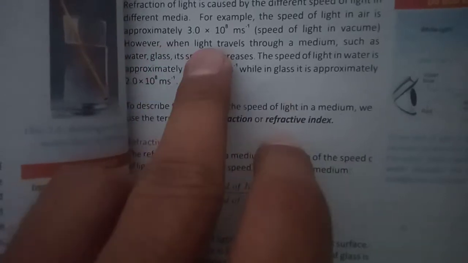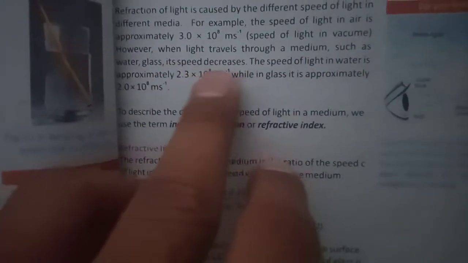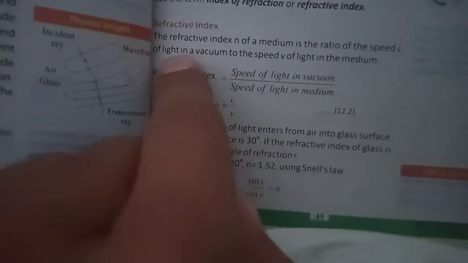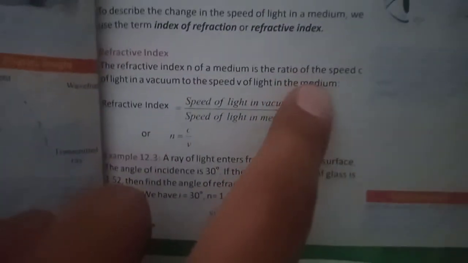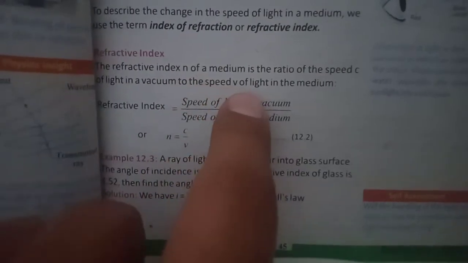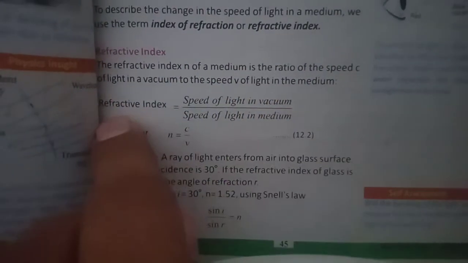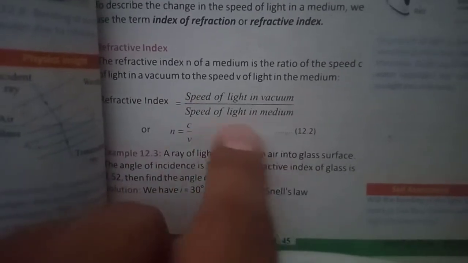However, when light travels through a medium such as water or glass, its speed is decreased, and this is the refractive index. The refractive index of a medium is the ratio of the speed c of light in a vacuum to the speed v of light in the medium, and refractive index n is equal to c over v.